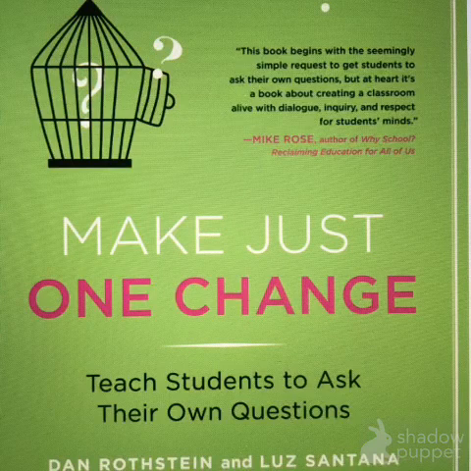This strategy is based off the work of Dan Rothstein and Lou Santana and is presented in their book, Make Just One Change. The information provided to you here has been adapted from their materials and from their website at rightquestion.org. That's rightquestion.org with an R.